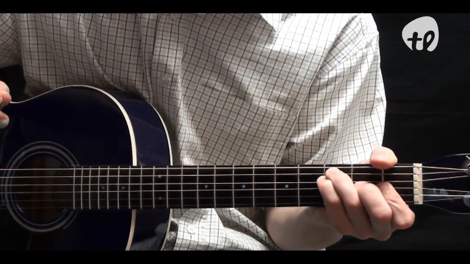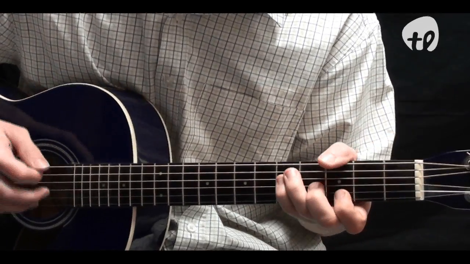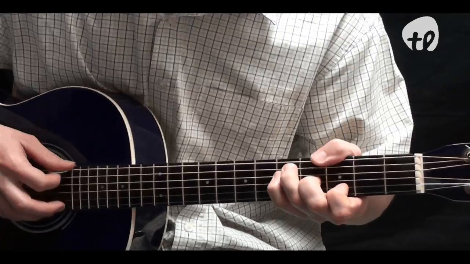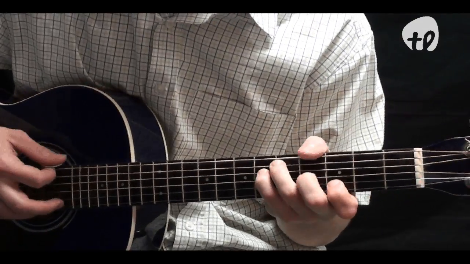Now, this is the bridge. It's a little bit different. It shifts up to this G again on the 2nd fret. Ground control to Major Tom.